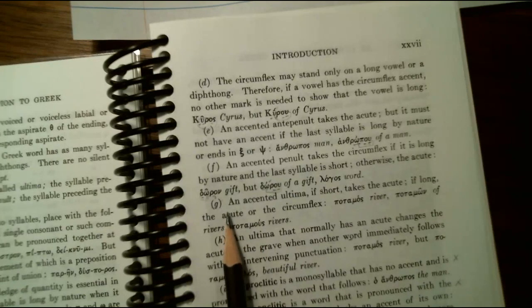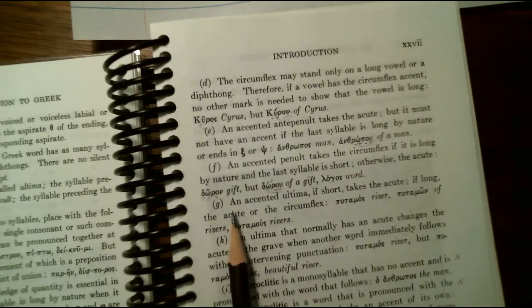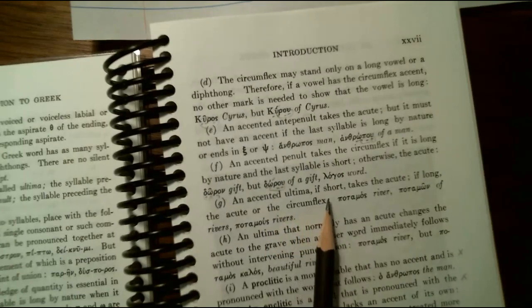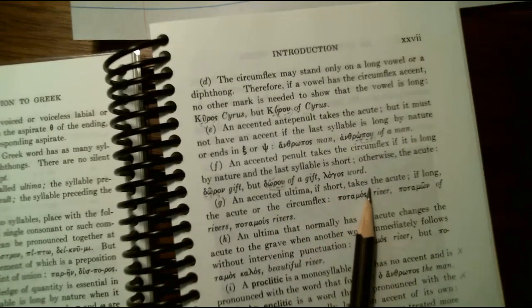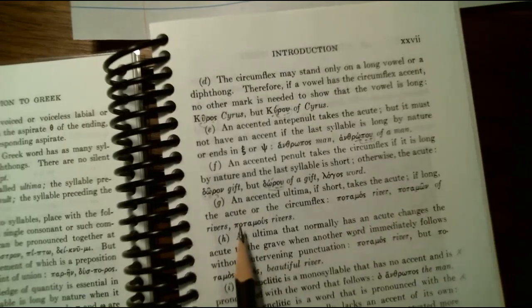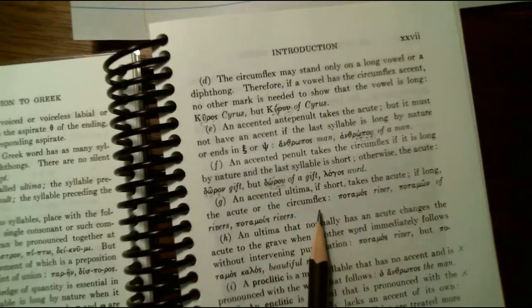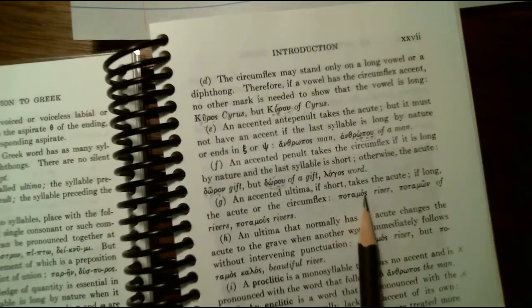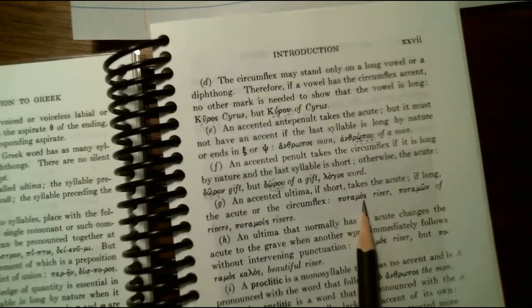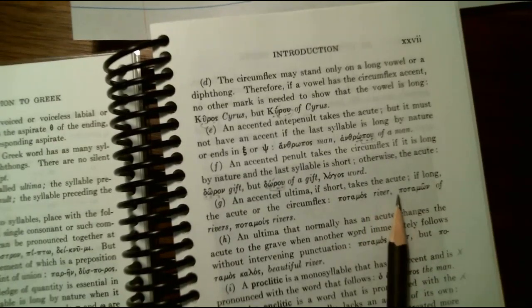All right, let's look at G. Letter G. An accented ultima, if short, takes the acute. If long, the acute or the circumflex. Okay, so the ultima is just the last syllable. So potamos, river, we have an acute accent. Short, 1 more can only take an acute. Okay, or a grave, but we'll talk about that later.